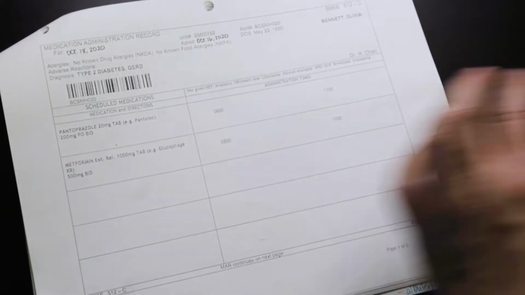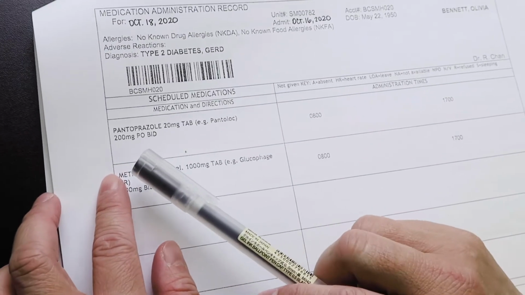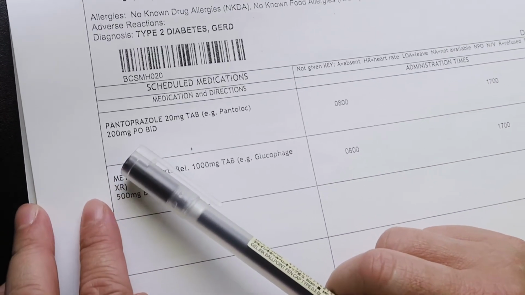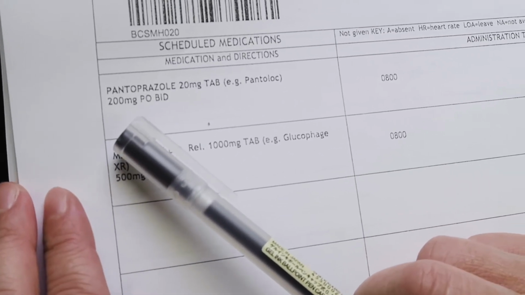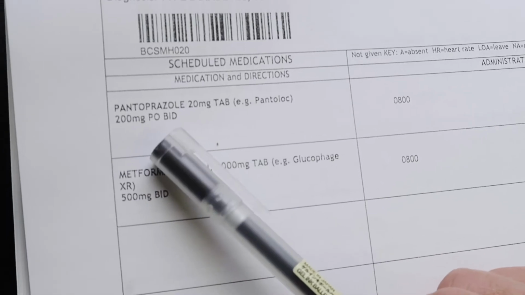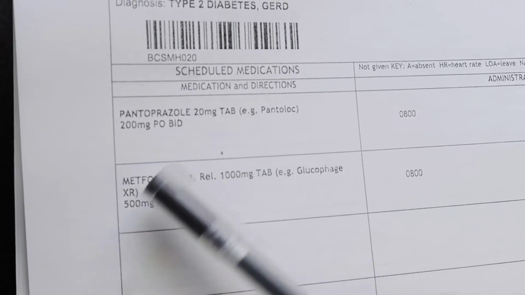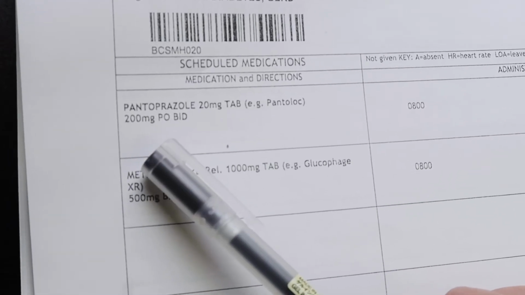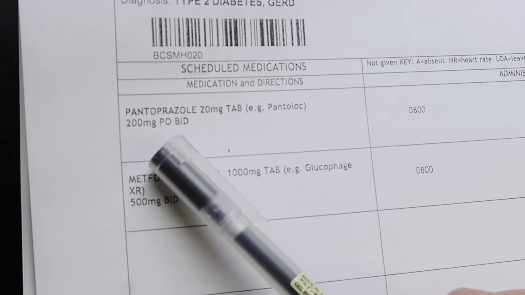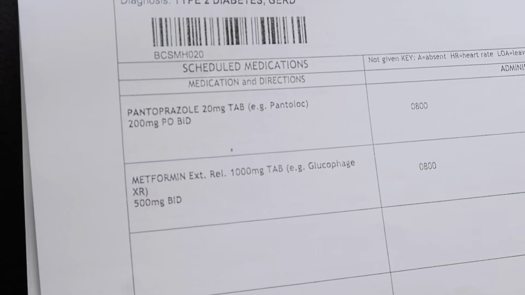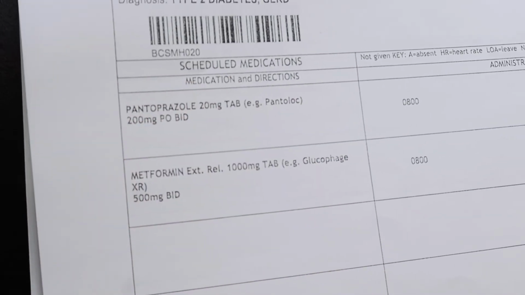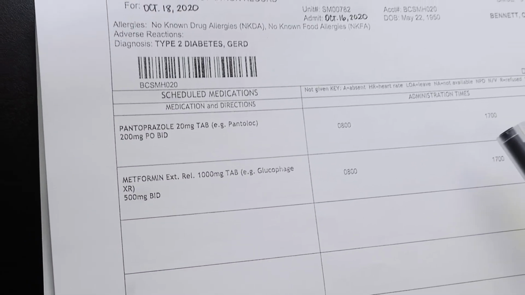So I'm going to go ahead and check the doctor's order to see how much the doctor actually wanted. And if the doctor's order states 20 milligrams, then I know that there's an error in transcription. If the doctor's order states 200 milligrams, then I would have to call the doctor, which is Dr. Chan, to just double check and clarify how much he actually wants us to administer for today.